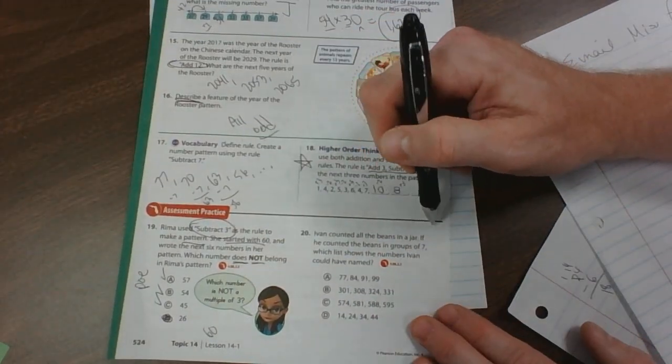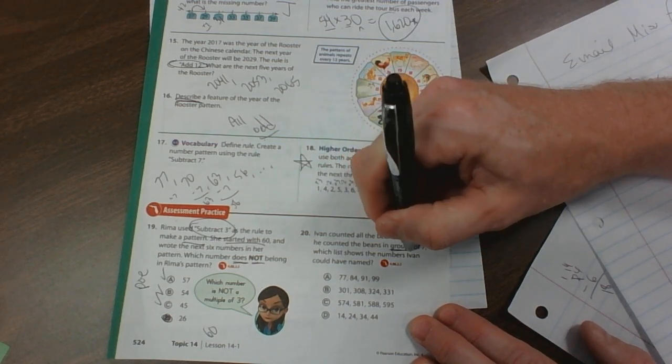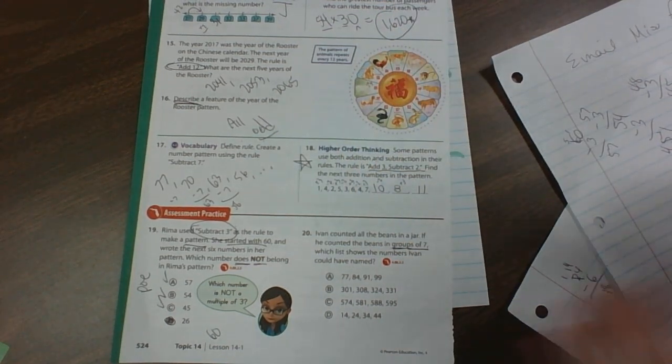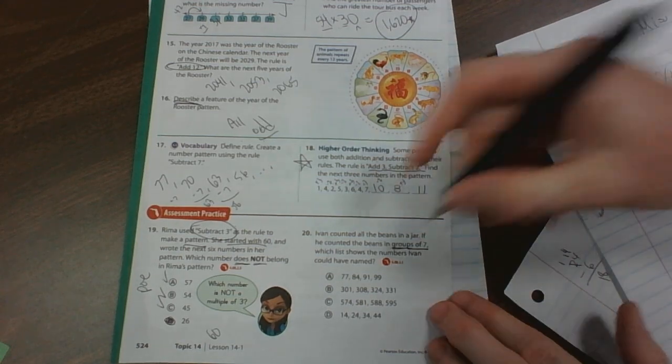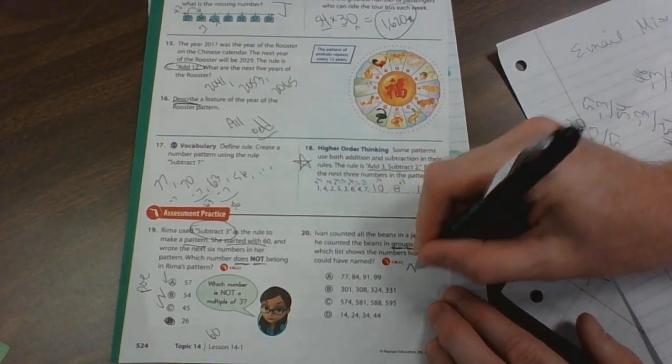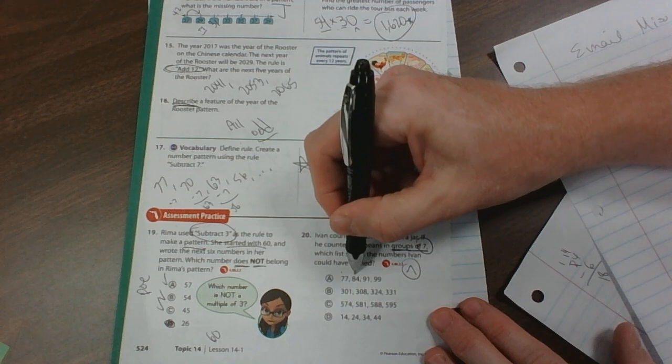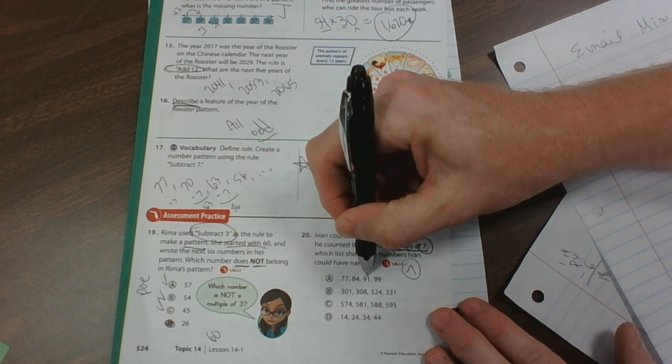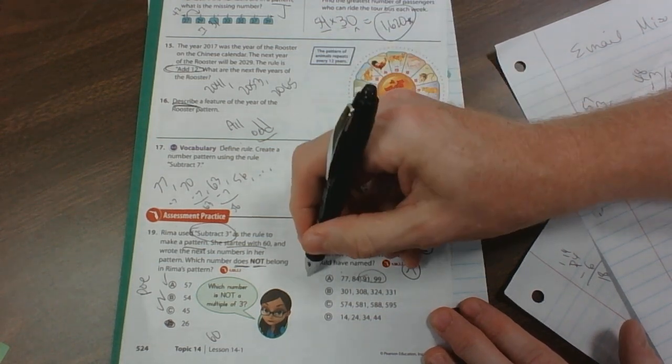Ivan counted all the beans in a jar. If he counted the beans in groups of 6. So he's counting by 7s. Did I say groups of 6? Groups of 7s. Whew. So he's going by 7s. 77 plus 7, it's 84 plus 7, 91 plus, wait a minute, that's not going to work because that's by 8.